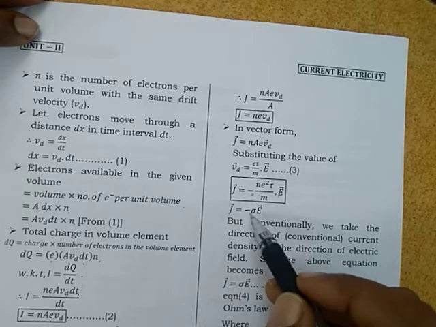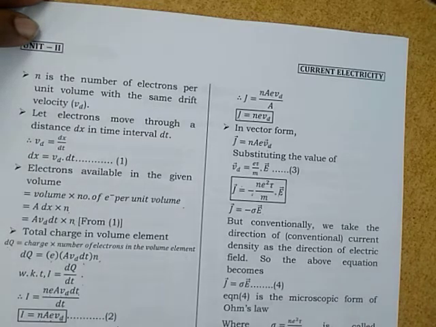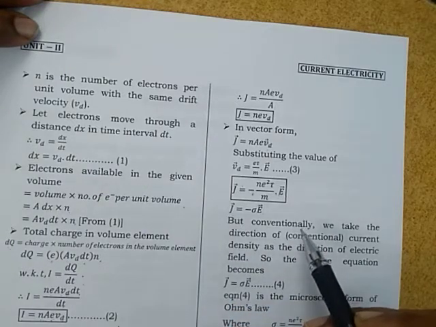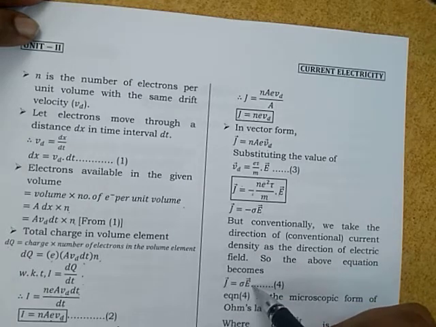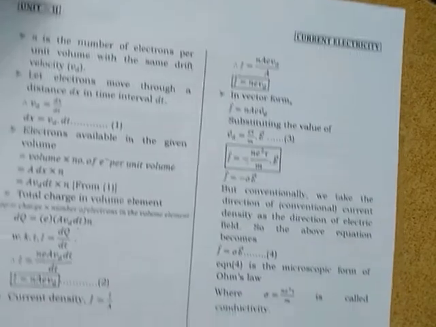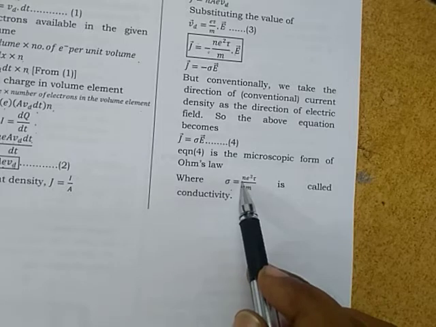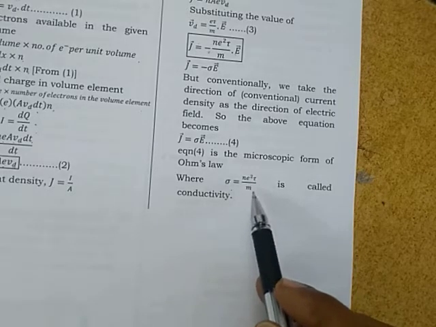But by the conventional current direction, we know the direction of current density and the direction of current are the same. So we can consider J vector is equal to sigma E. Here sigma is called conductivity, which depends on the number of electrons per unit volume, charge of the electron, successive collision time, and mass of the electron.